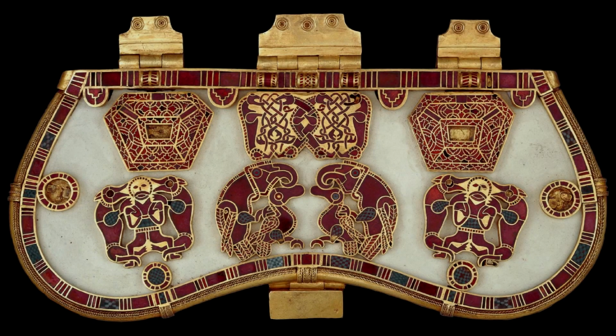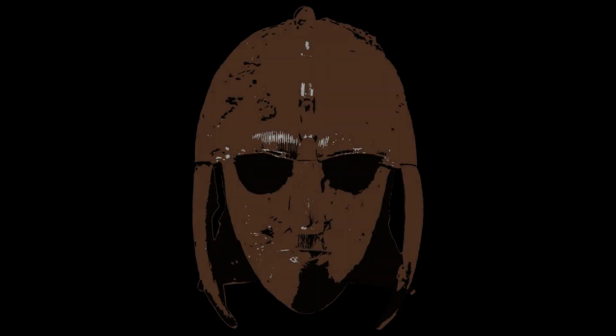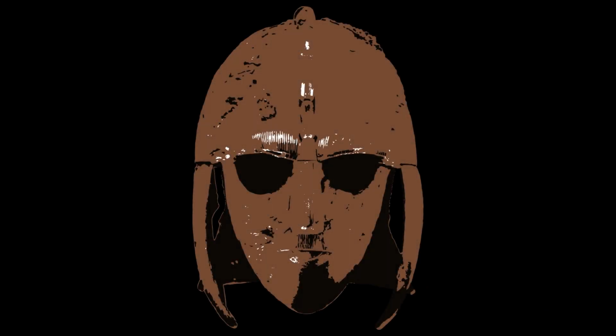On the sides are 2 hexagonal gold mounts filled with geometric designs. On the lower section, there are 2 facing designs of birds attacking ducks. On the sides of these are 2 similar mounts featuring a man surrounded by 2 animals said to be wolves. Art historians believe the purselet to be a single commission and created by a singular craftsman. One of the rarest archaeological art finds has been the Sutton Hoo helmet.